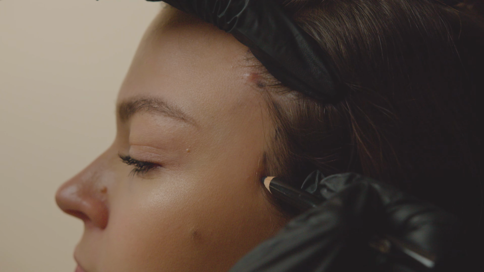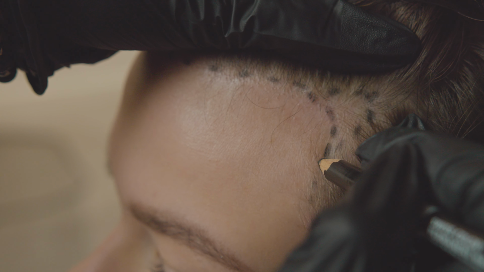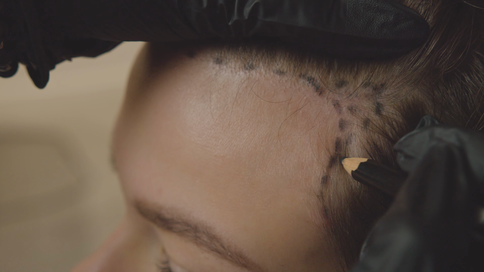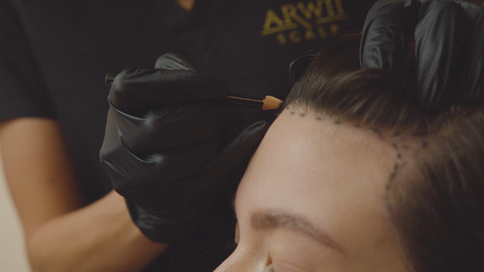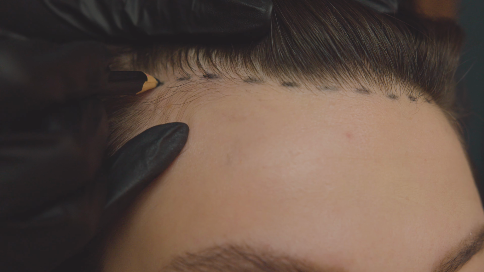When you are creating a female hairline, do not forget, it cannot look like a male hairline. It cannot be too harsh, it cannot be too edgy. It has to be nice and soft. So when you are overdrawing the hairline, make sure that you round it, make sure it goes very nice and smooth, and you're gonna be working between the hair.